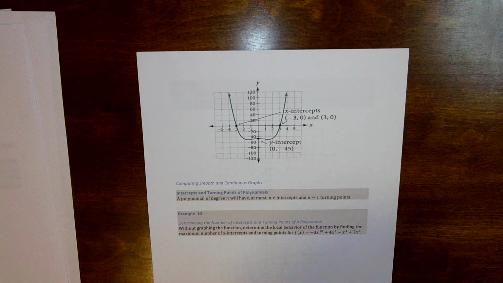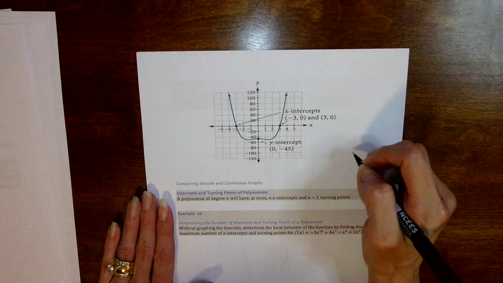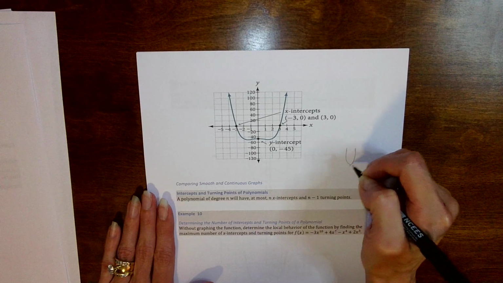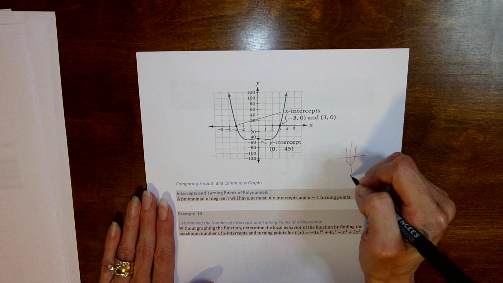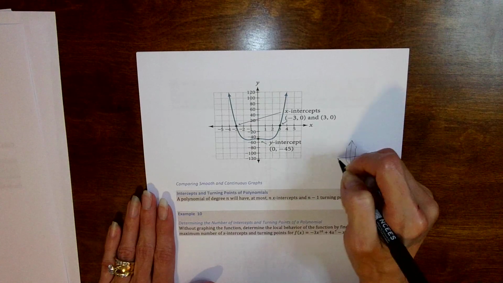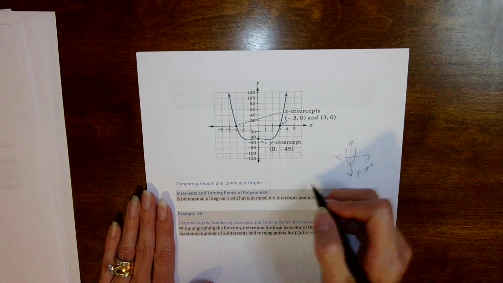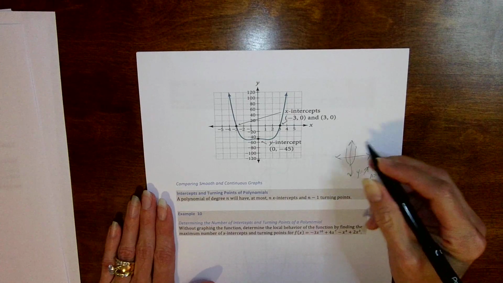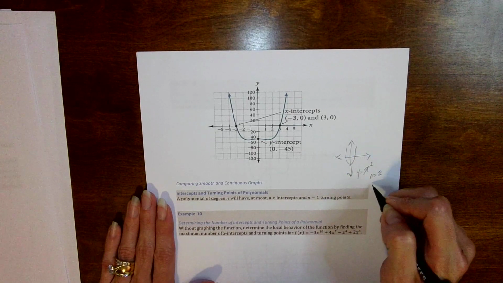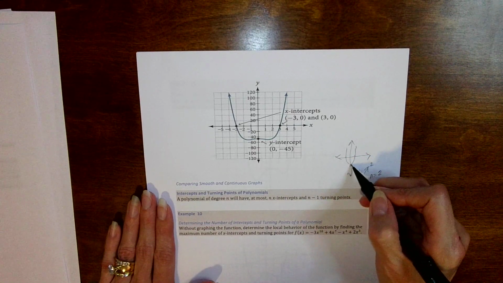So now we talk about intercepts and turning points. A polynomial of degree n will have at most n x-intercepts and n minus 1 turning points. So let's think about it. If I have x squared, it looks like this, right? Well, some form of x squared. Then n is 2, right? And there are at most 2 intercepts and 1 turning point.